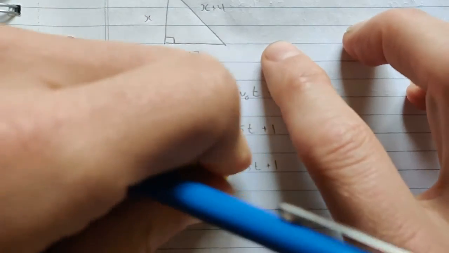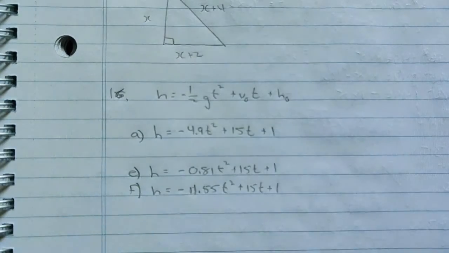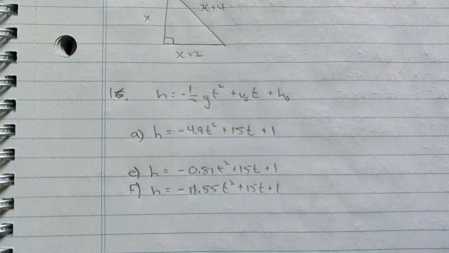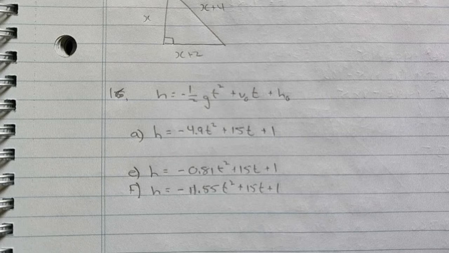So 11.55 t squared plus 15t plus 1. And again, you could do the same calculations on that as you did in the previous B, C, and D.